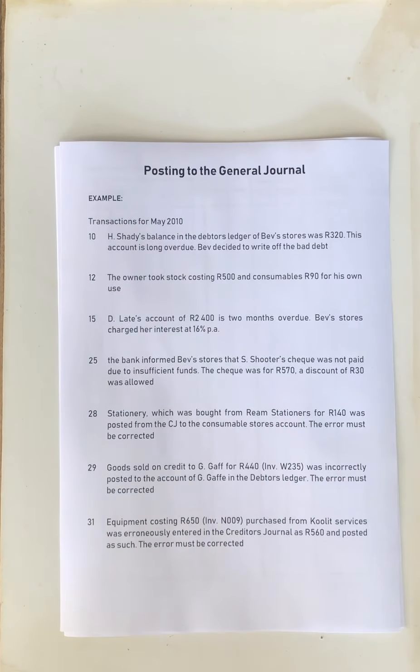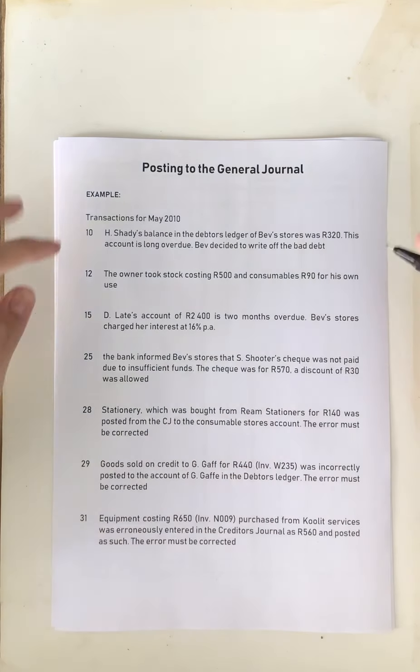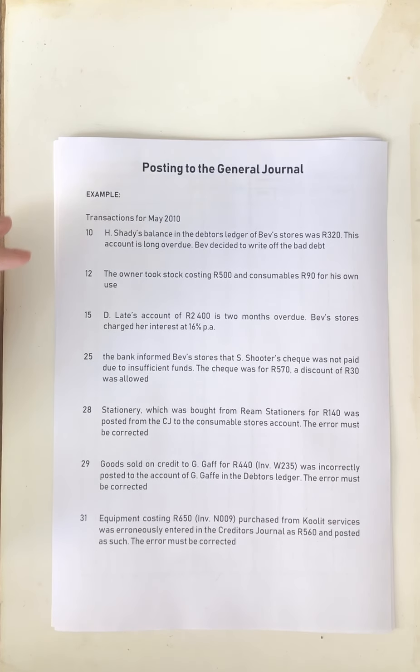Okay, we're going to look at all the examples for posting to the general journal so that you guys can see how this starts looking. These are the examples in the slideshow, but I'm going to do them one by one so that you can see how it looks when you're completing an activity.